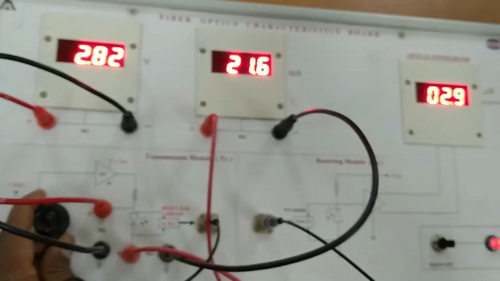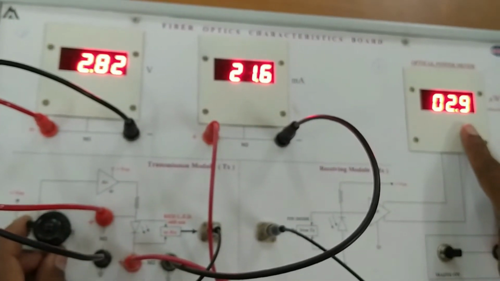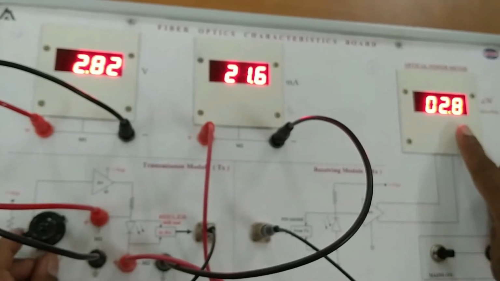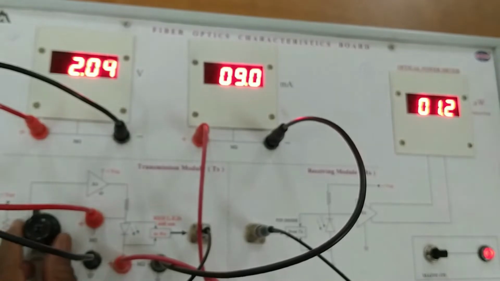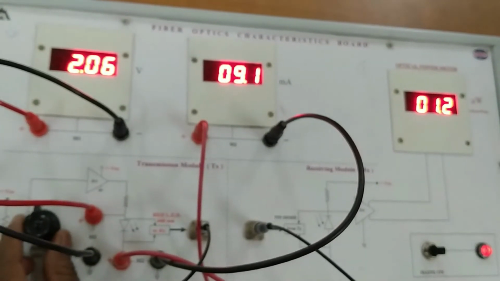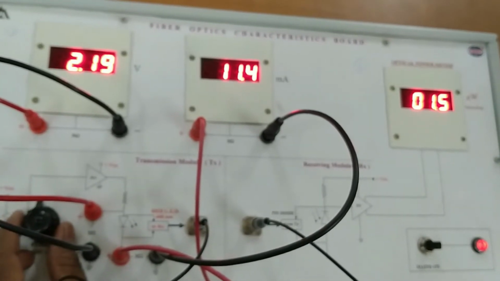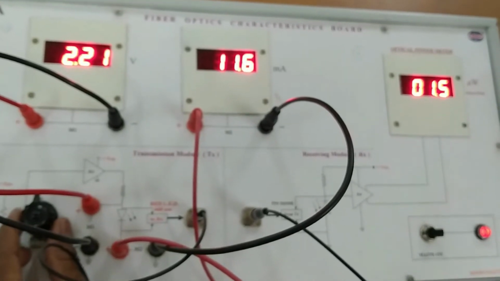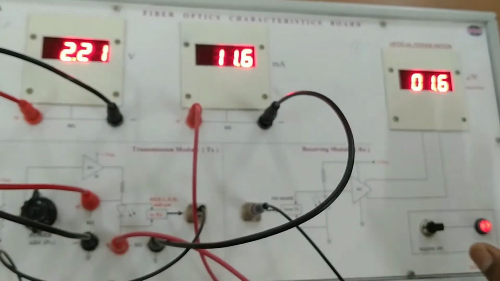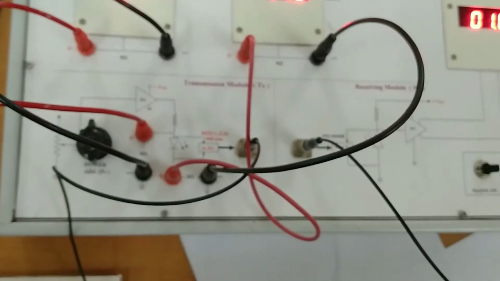See, it is slowly changing. If I go on decreasing it, I keep it at nearly around 1.5. For the first reading, I am keeping this as 1.5 constant. By changing the input knob, you can keep this roughly at 1.5. Once I keep this as 1.5, I note down those values in the tabular form.